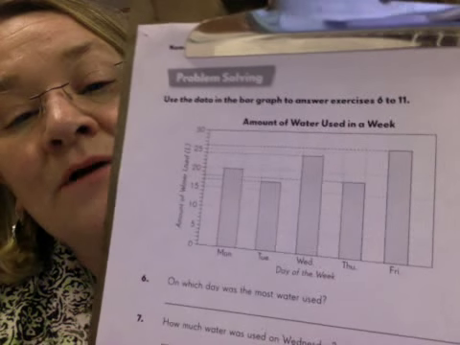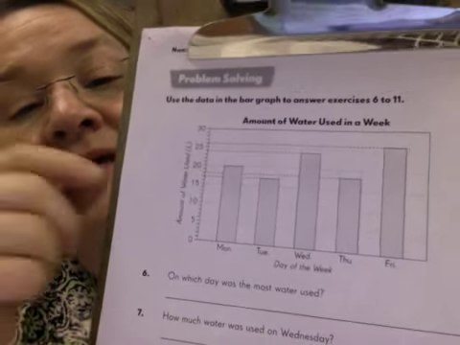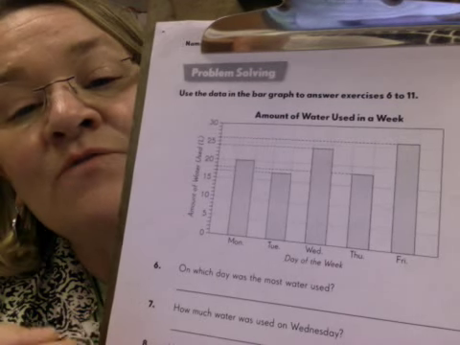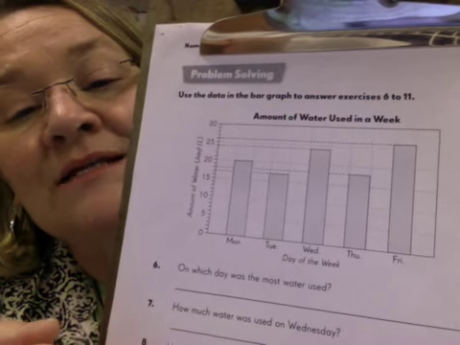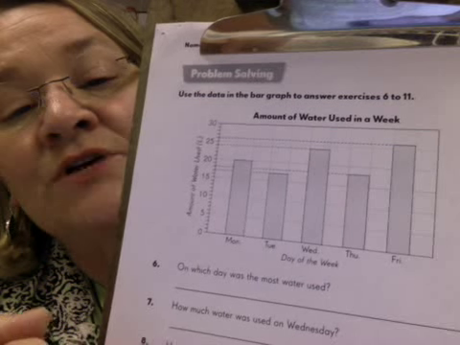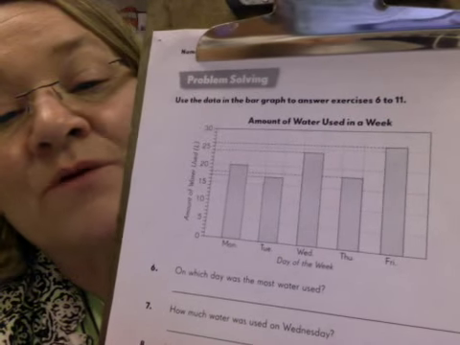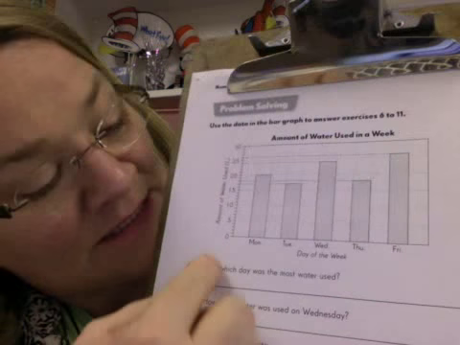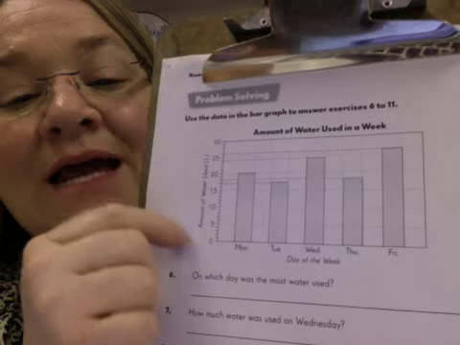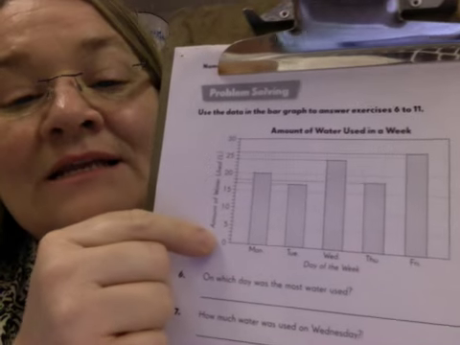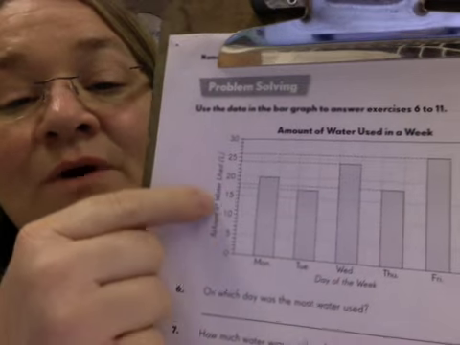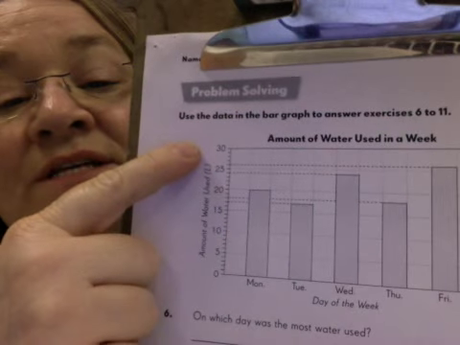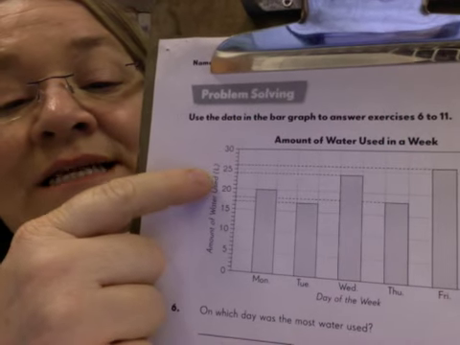This is a bar graph, as you well know, and it tells us the amount of water that's used in a week. Let's assume that it's the amount of water used at your house in a week, although we don't really know. So down along the bottom, it tells us the days of the week, Monday through Friday. On the side, it tells us the amount. 0 up to 30 is what's on this graph, and it says that it's liters.